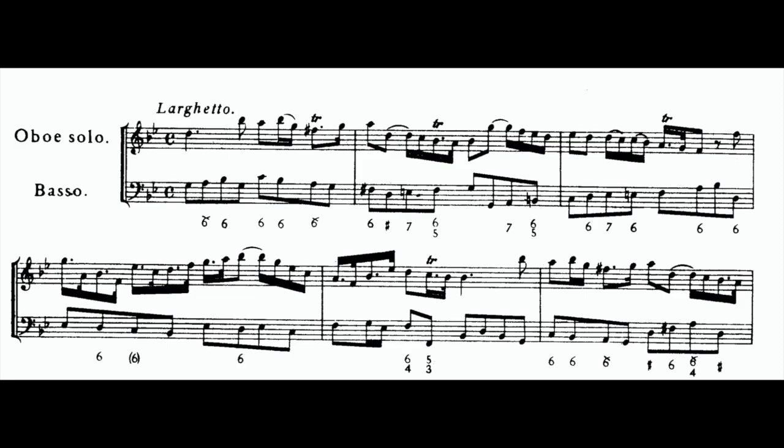It doesn't mean nothing. It's just that in the period they wrote ornaments and they didn't write ornaments, but it was just by chance. It was not so important like in modern music. So we will do the trill also in bar 6.